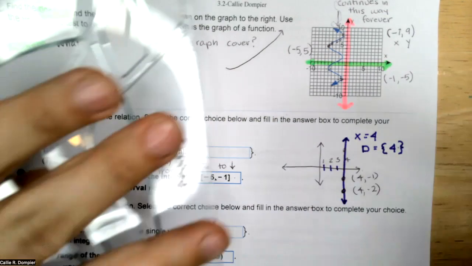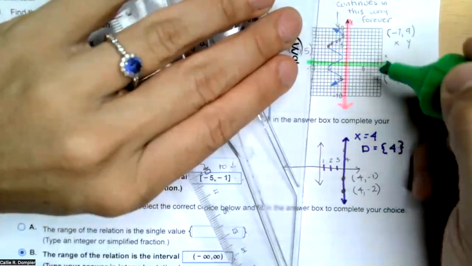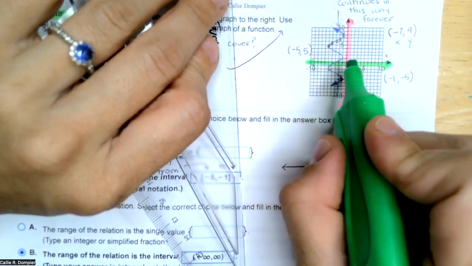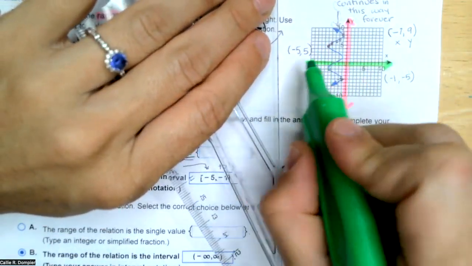So we said the domain are the x values. I know I did this horizontal line, but within that horizontal line, I want to show you where it covers.